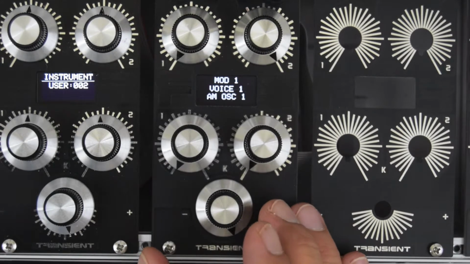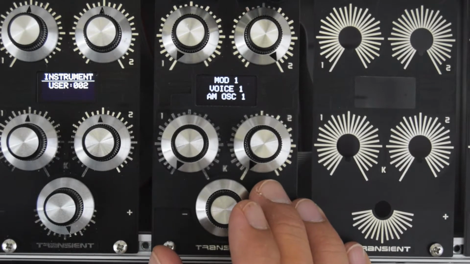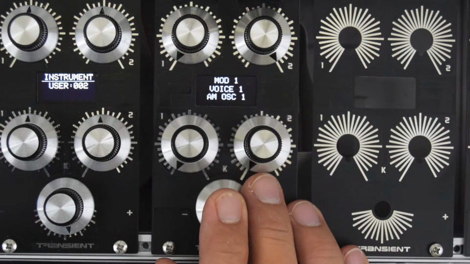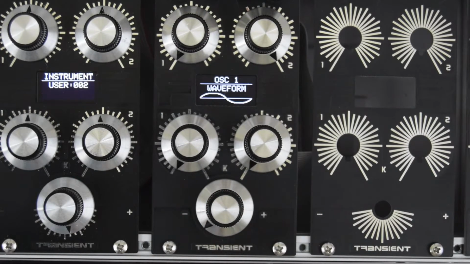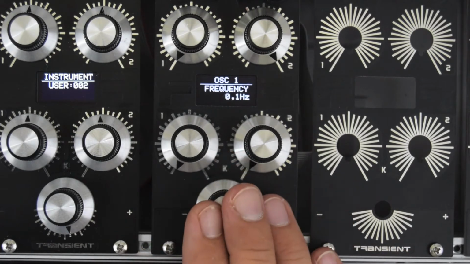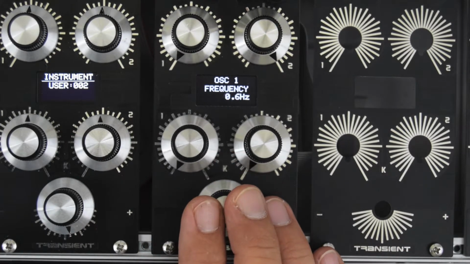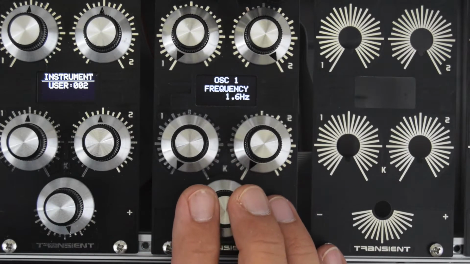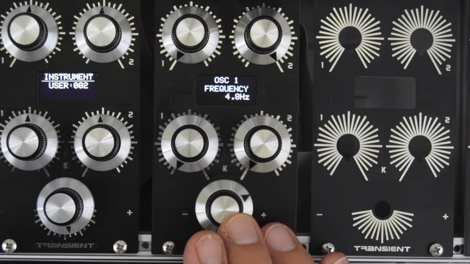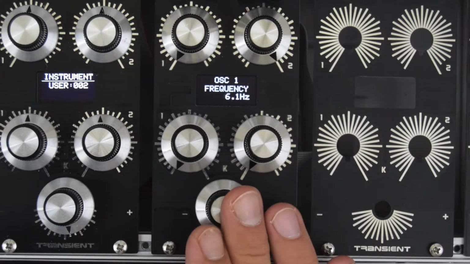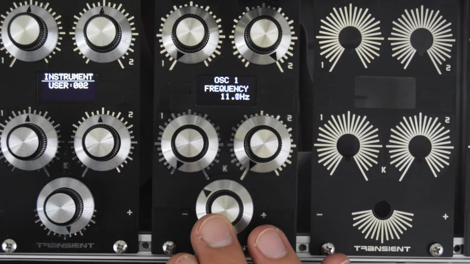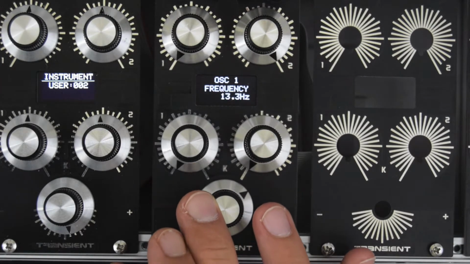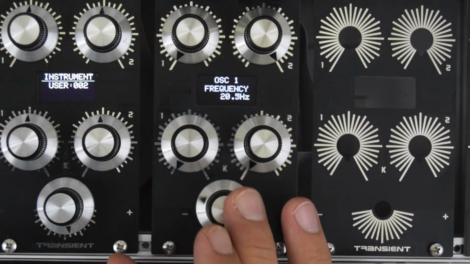Let's go ahead and look at amplitude modulation of this voice with modulation oscillator 1. So here we're going to need to go to oscillator 1, and we can see we're at 0.1 hertz. So we're going to speed that up a little bit. And as you speed it up, you hear how the sound's becoming tighter and tighter until it starts to reappear again.